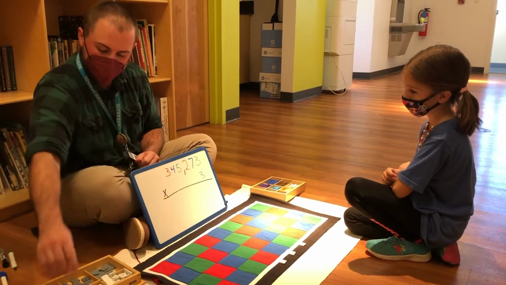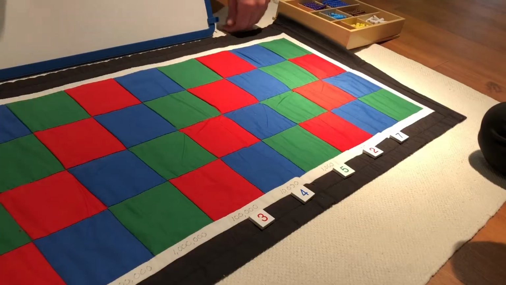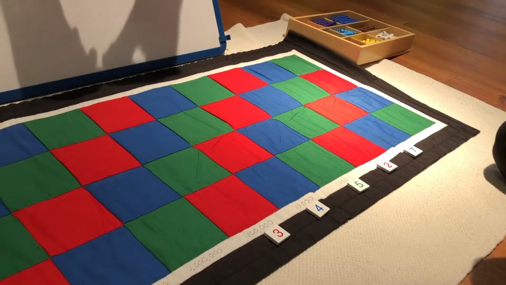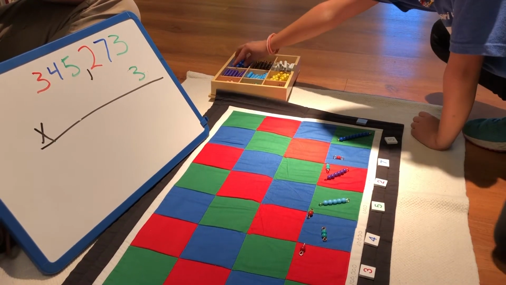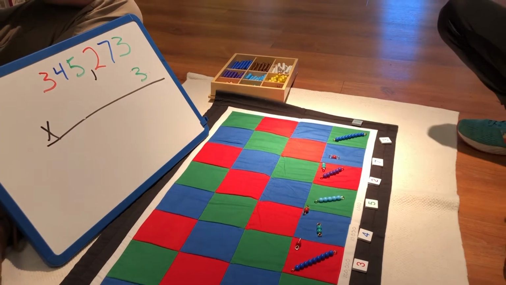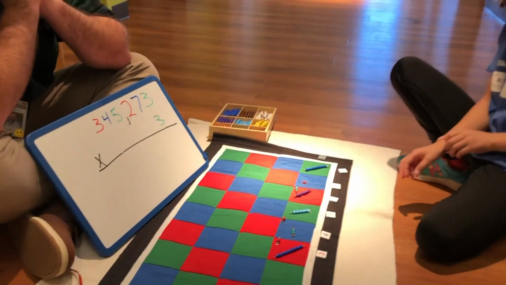This checkerboard work is similar to other works in the lower elementary classroom in that it can be used as an introduction to multiplication, but it also can be used for more advanced multiplication problems as the students continue to progress through their materials.